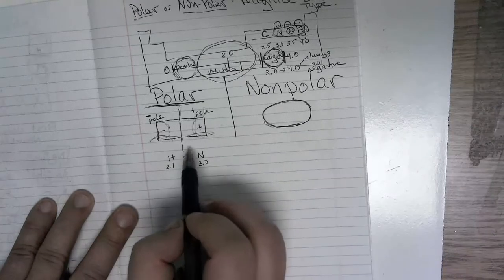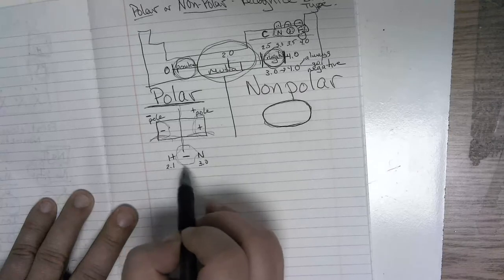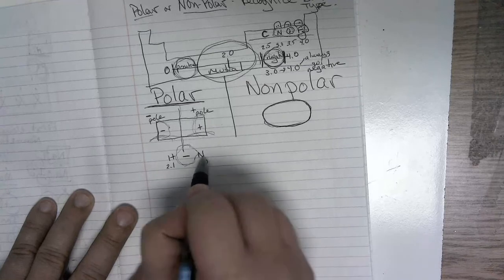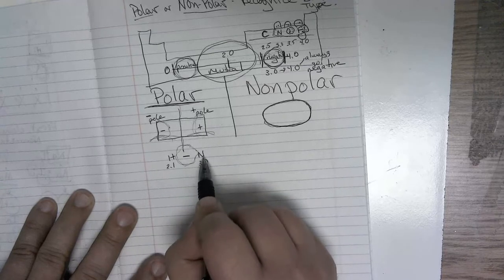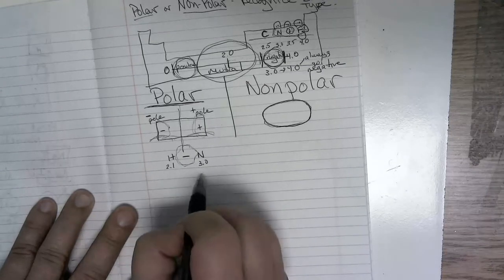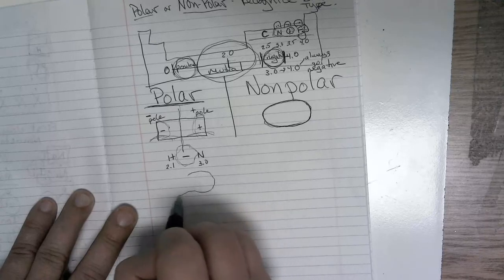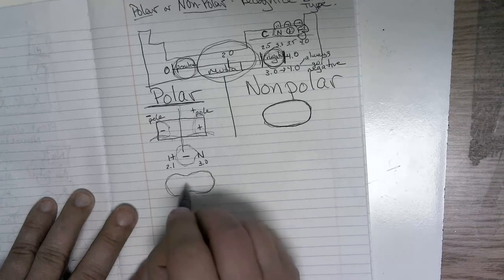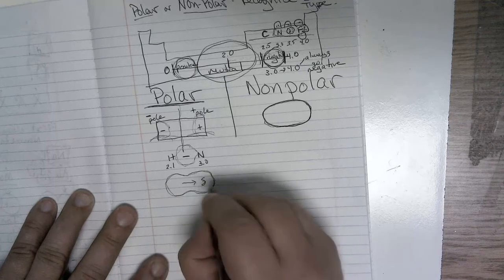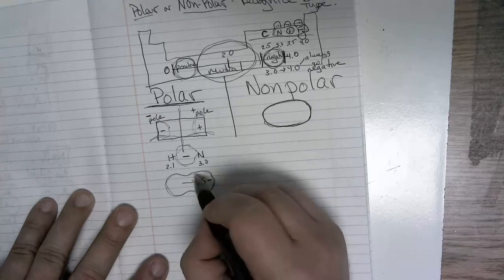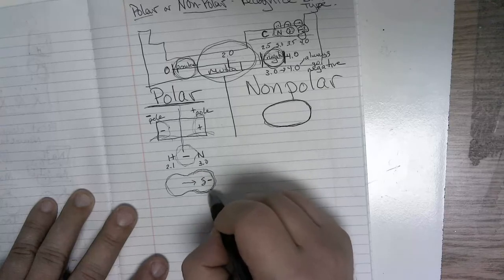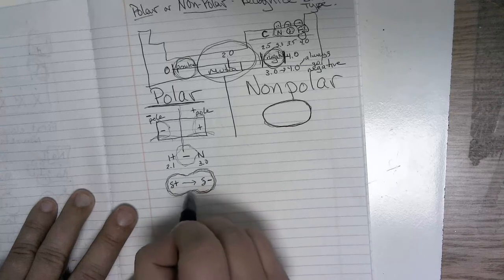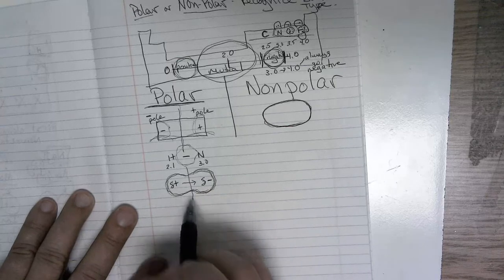The electrons found in the shared bond in the middle are attracted more to the electronegative nitrogen than they are to the hydrogen. So this structure with two atoms sharing electron clouds ends up with a partially negative electron cloud over here and a partially positive electron cloud over here. And that right there is polar.